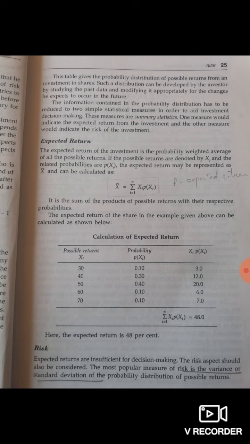So, to sum up, to understand the risk and return of a security, we have to measure it. These two measures are called summary statistics, that is, the expected risk of a security and the expected return of a security. These two have to be calculated before taking an investment. First we will see how to calculate the expected return of a security.